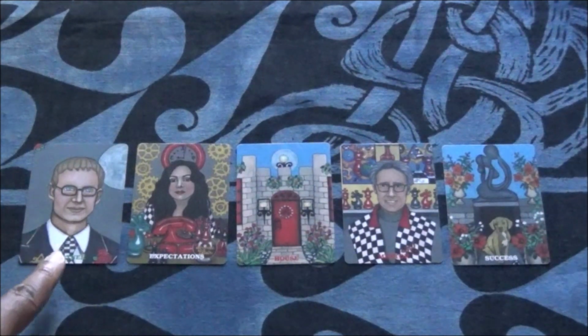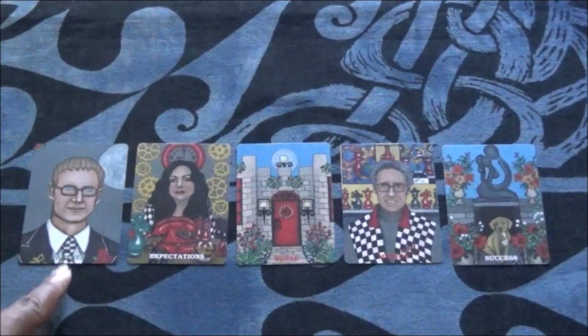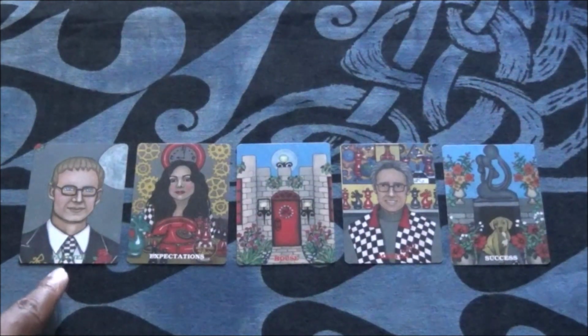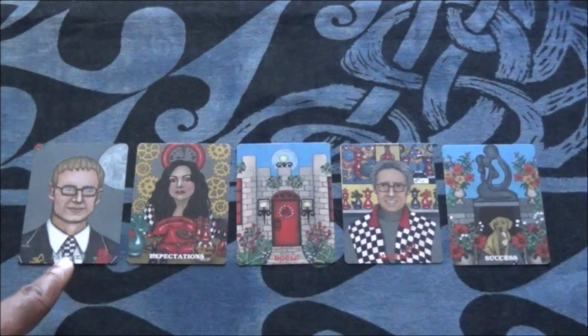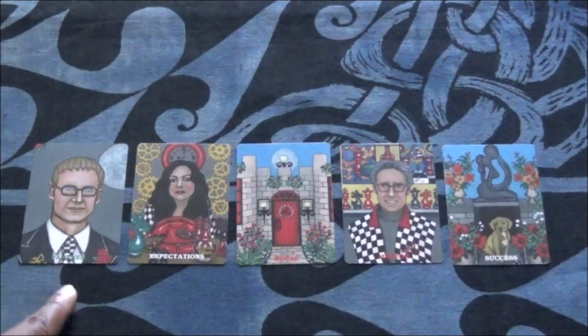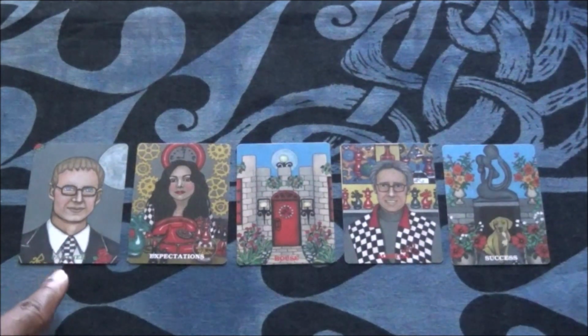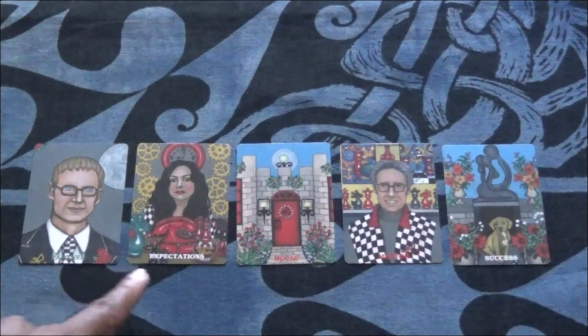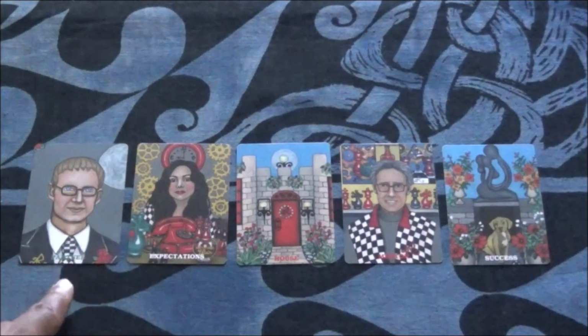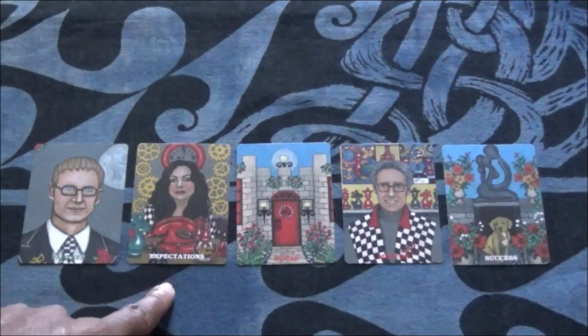The main male card will always represent a male querent or seeker. So this is me because I am the one asking the question and the reading is about me to some degree. So main male, remember, represents me. Now moving to the next card. In the immediate future, because this is the card that's closest to main male, is expectations.